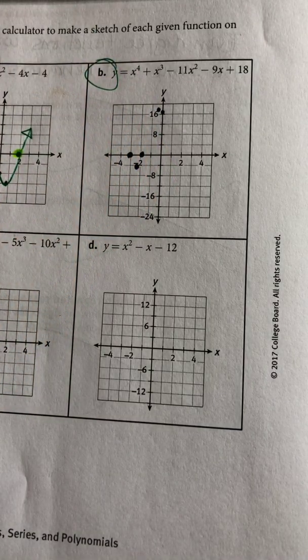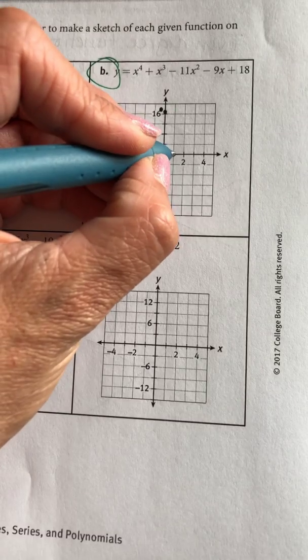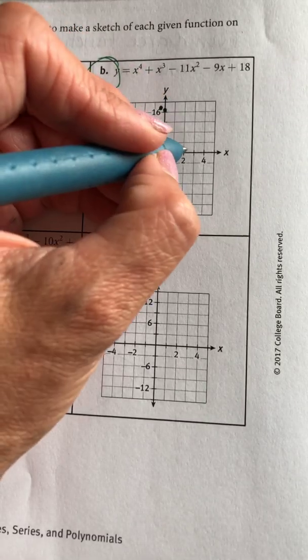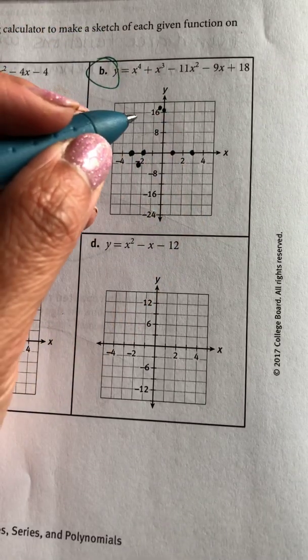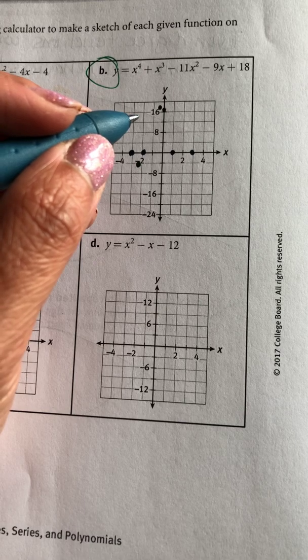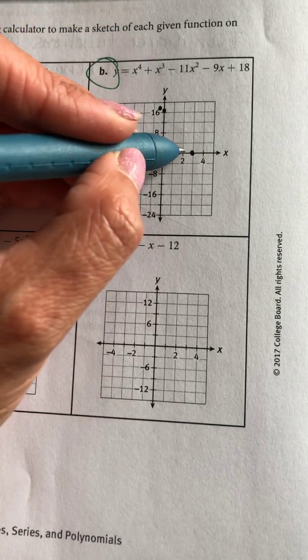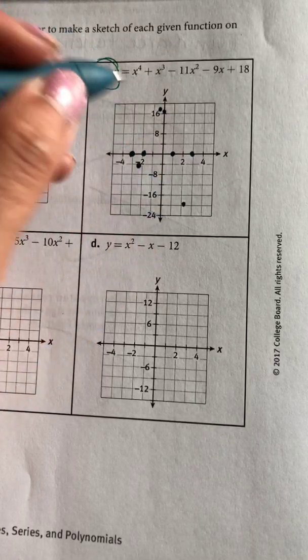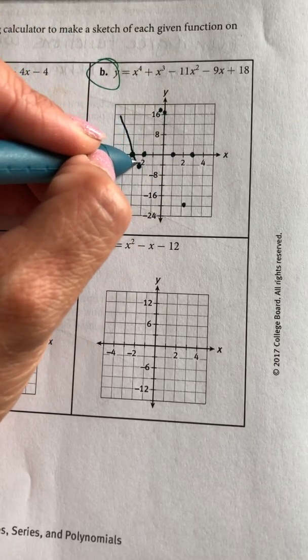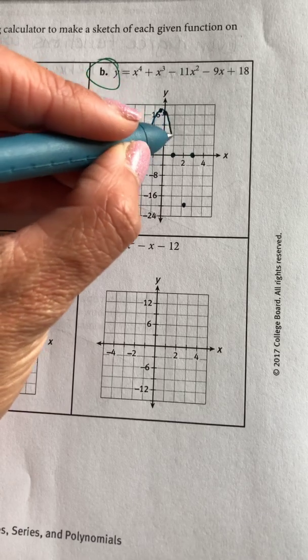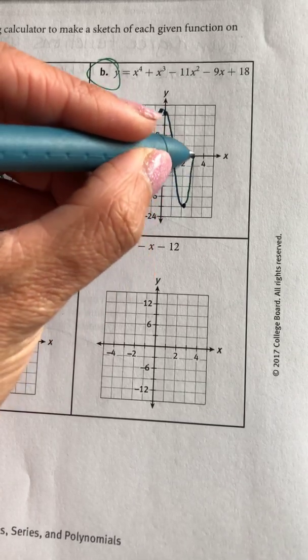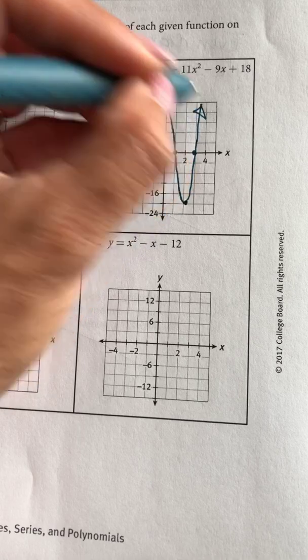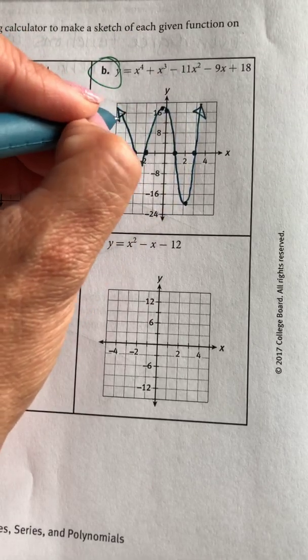And then we have a point at 1, 0, and then a point at 3, 0, and then there's another relative minimum at 2.2, -20. So 2.2, -20, about right here. So we know it's making a W-looking shape.